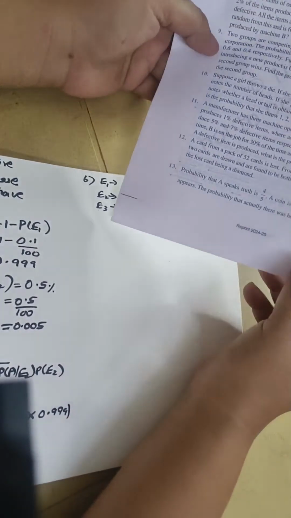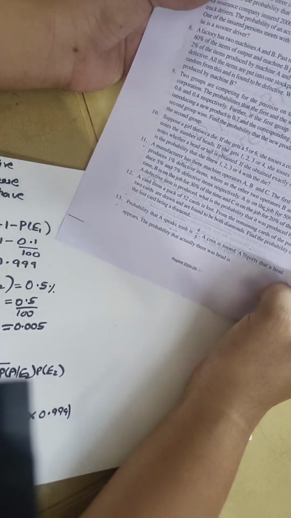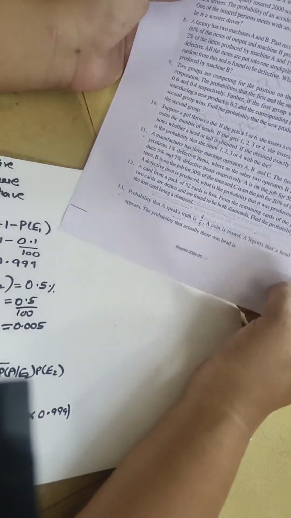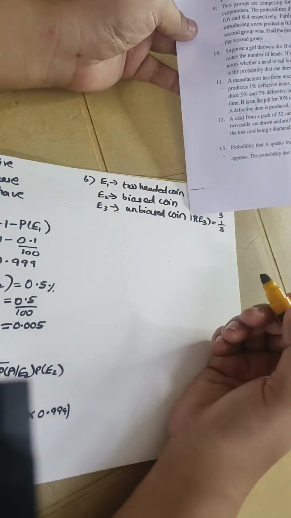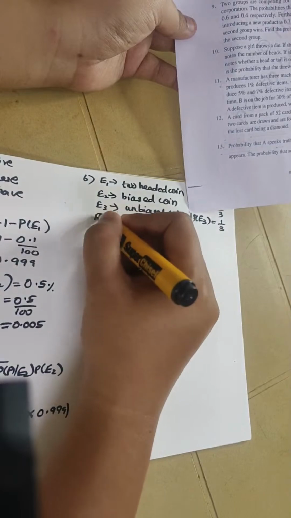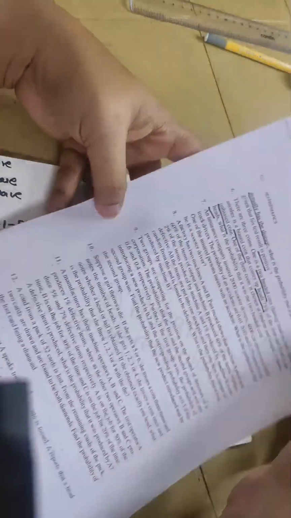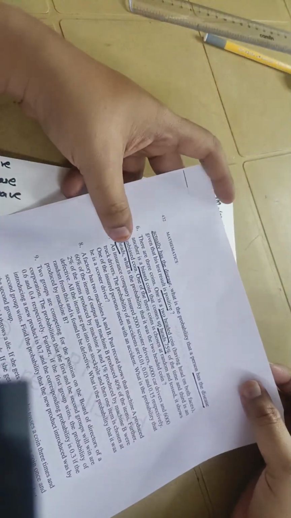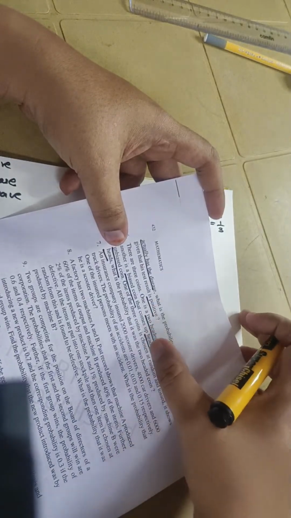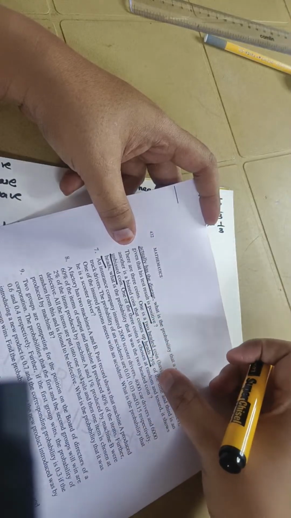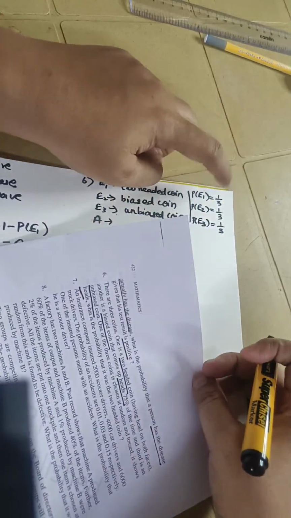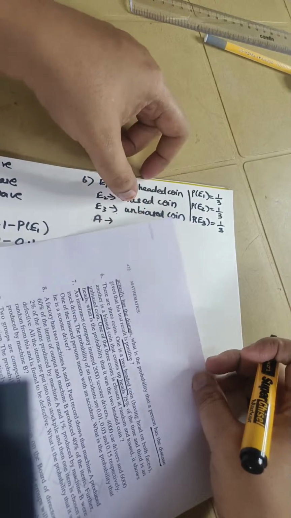Now the second part is the two-headed coin. That means the first coin has 2 heads. Now we have to say what is A. What is A here? How will you figure out? One of the 3 coins is chosen at random. Since one of the 3 coins is chosen at random, we found the probability for choosing the 3 coins.